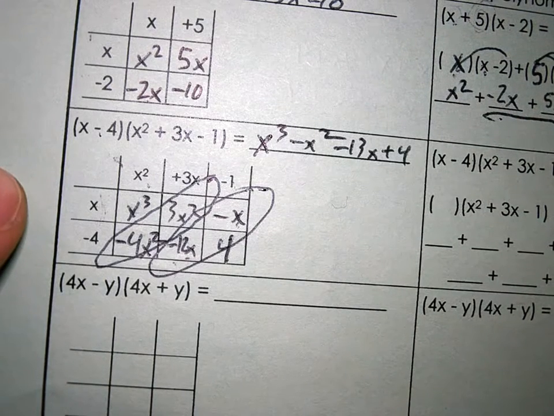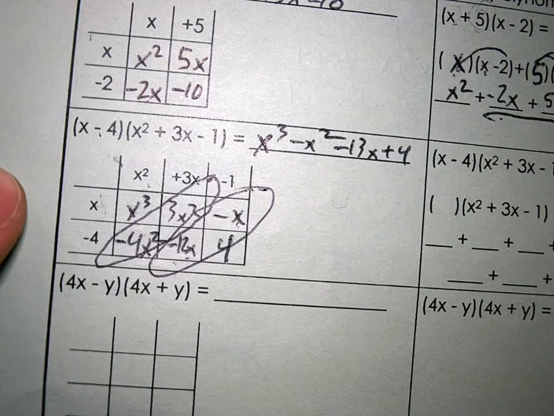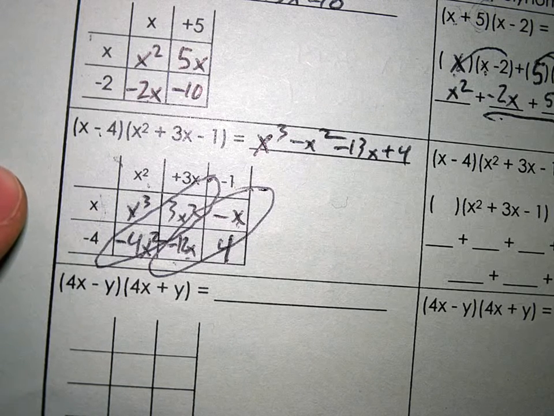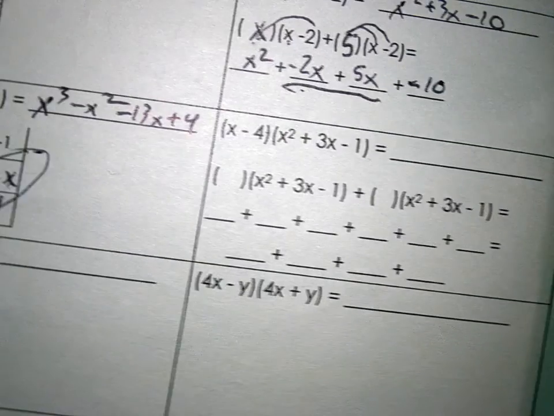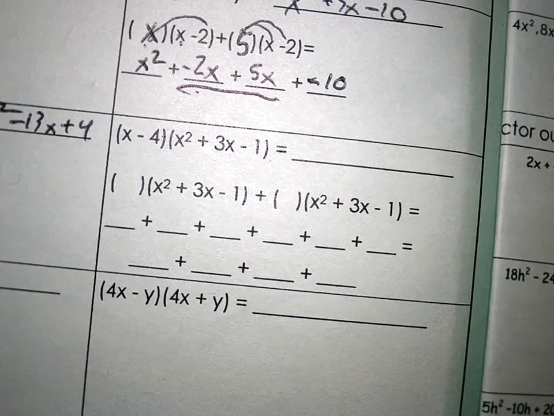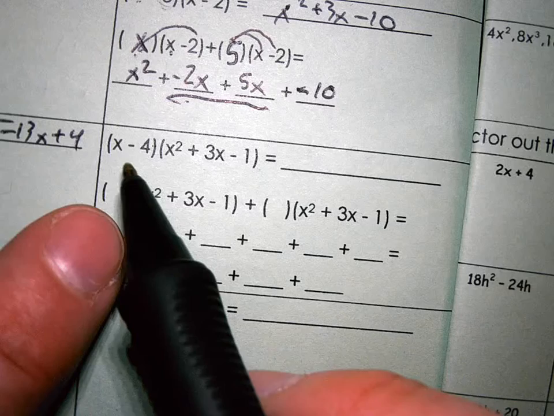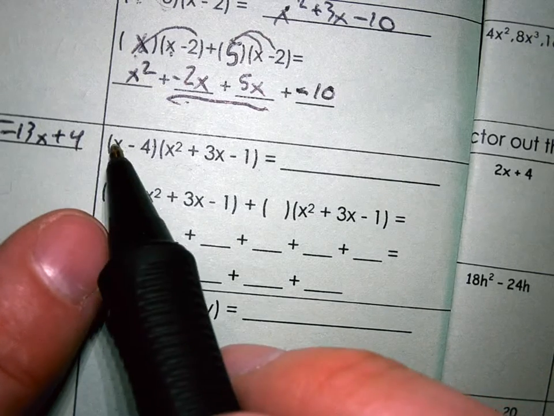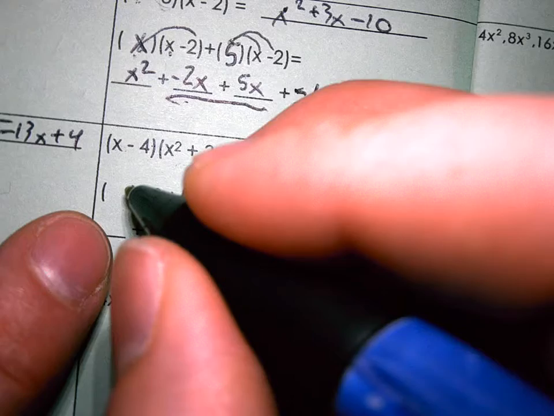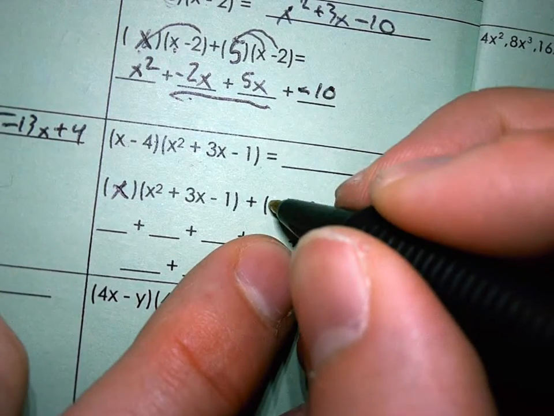Your like terms will line up in a diagonal. Next one. So the second method is to double distribute. Distribute the x and distribute the negative 4.